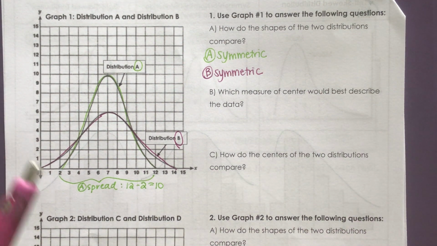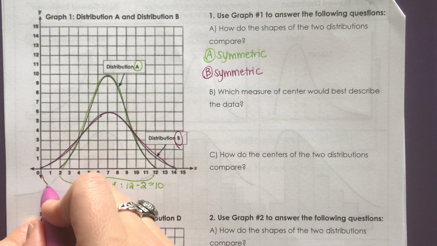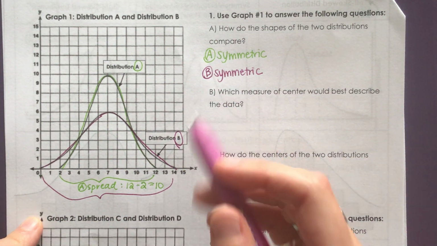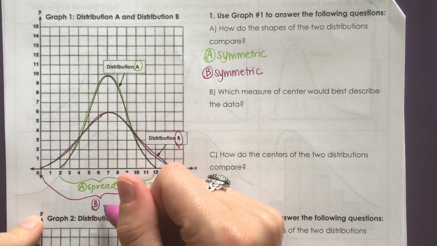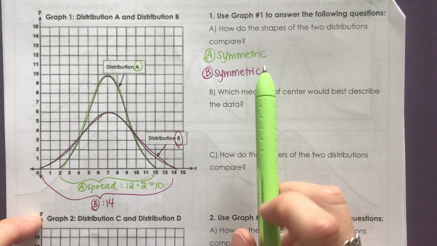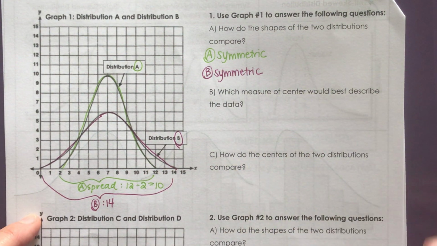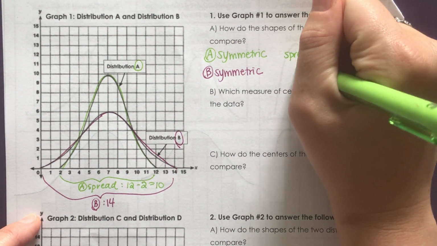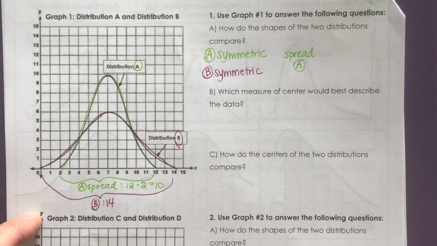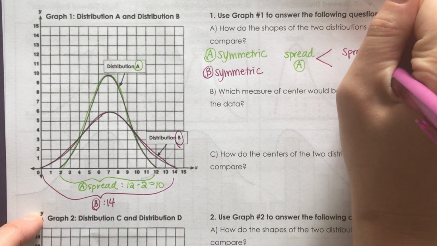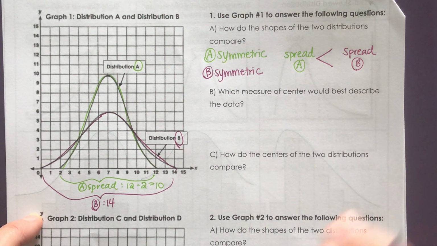Now, if I look at distribution B, my spread goes from 0 to about 14. So my spread for B is 14. So while they're both symmetric data, the spread of A is definitely less than the spread of B. Most definitely.